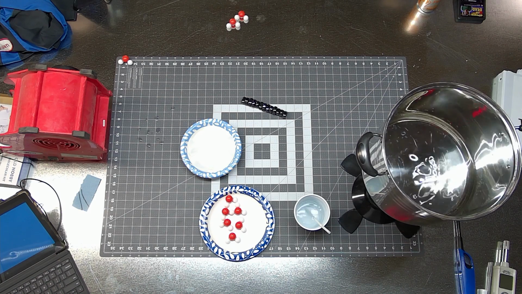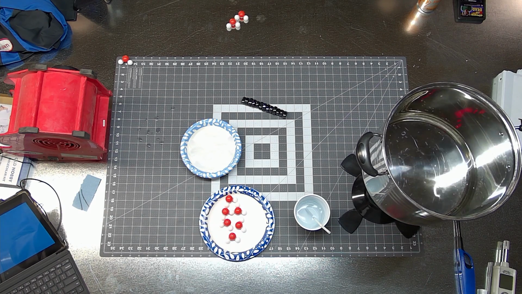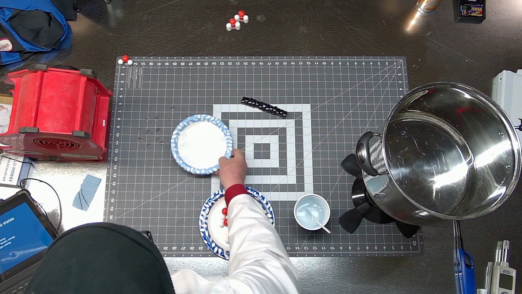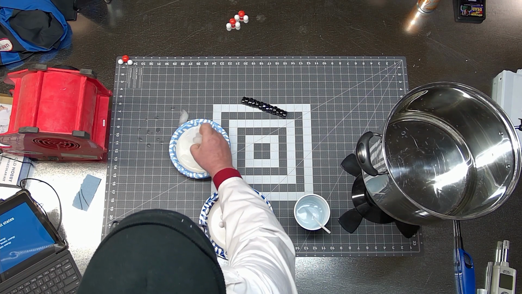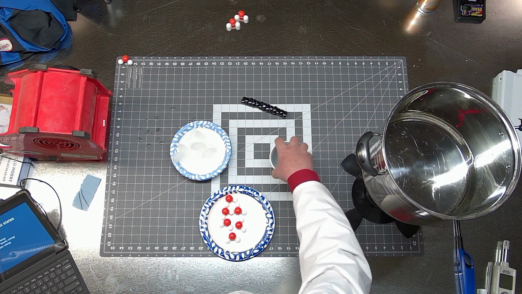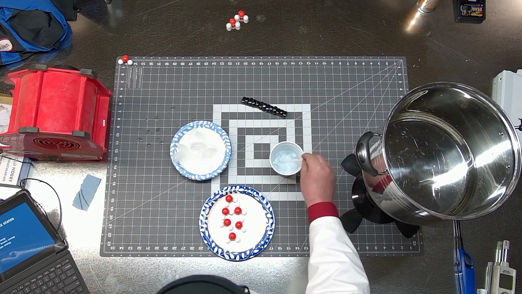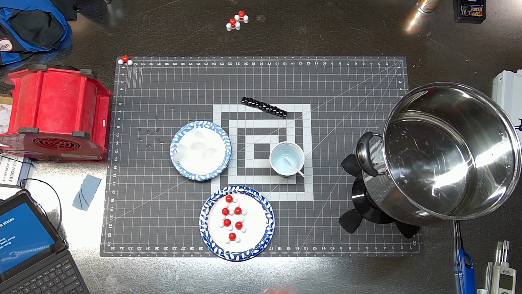Okay, so I've added some heat to the pot of water, and I've got the ice there. H2O molecules in the ice form have low kinetic energy. H2O molecules in the water form have medium kinetic energy. H2O molecules in vapor form are going to have high kinetic energy.